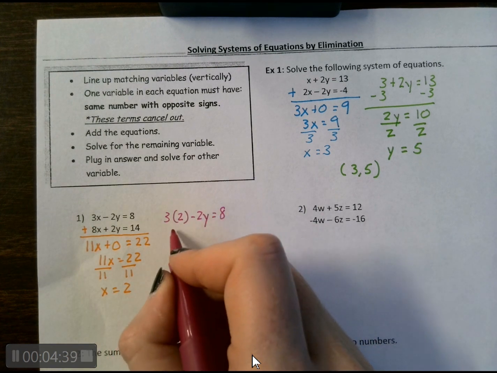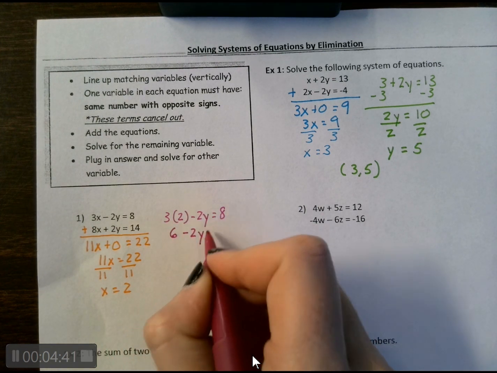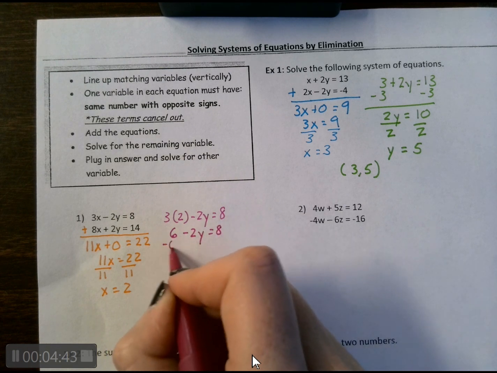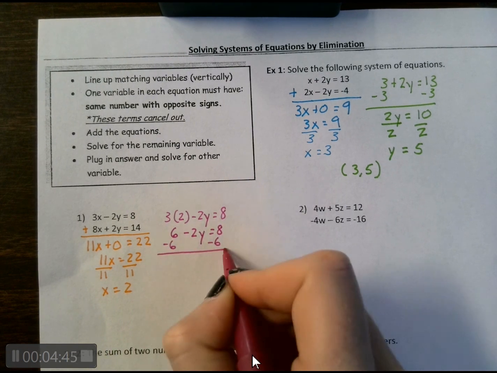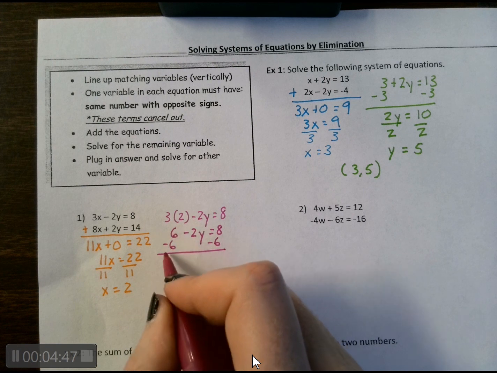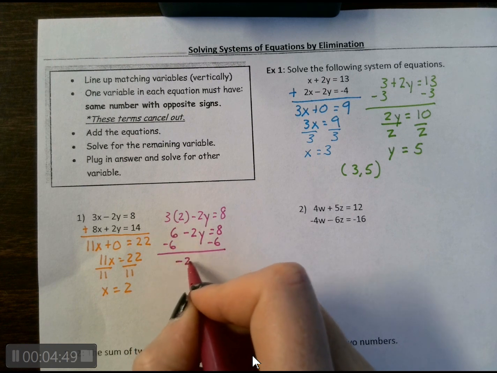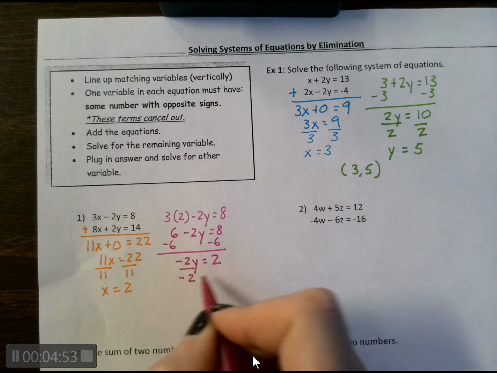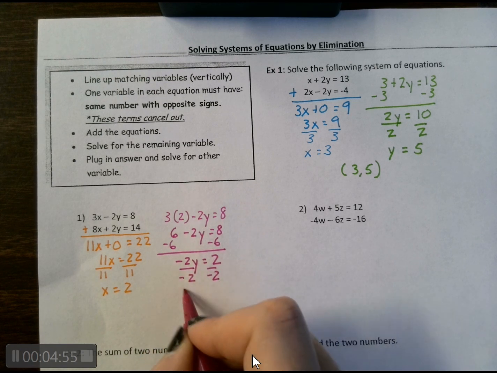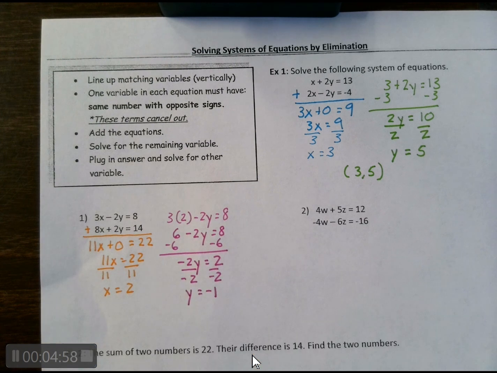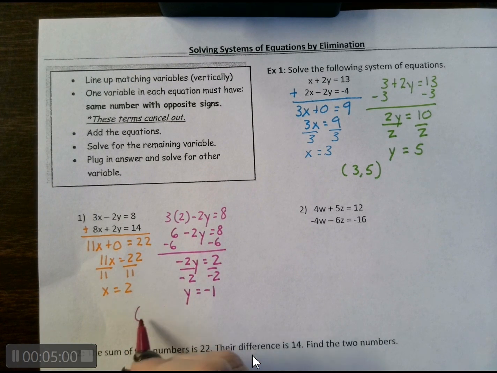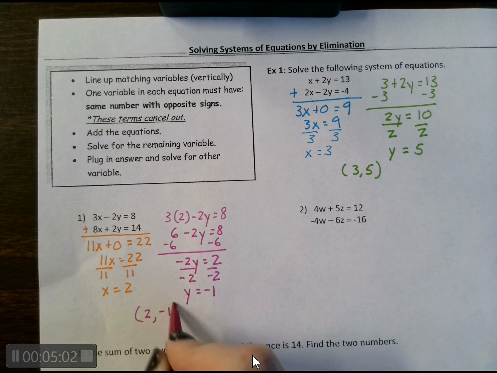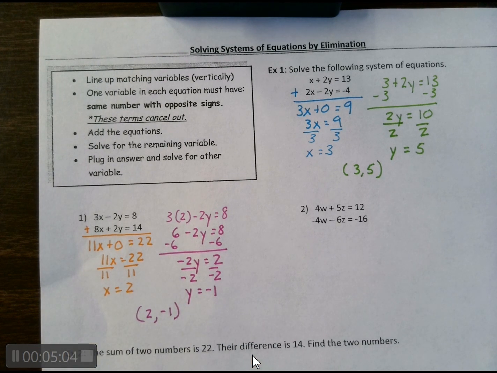So 3 times 2 is going to give me 6 minus 2y equals 8. I'm going to subtract 6 from both sides. So then my 6's will cancel, and I'll get negative 2y equals positive 2. We're going to divide by negative 2. So y equals negative 1. So then our coordinate point is going to be 2, -1. We doing okay?